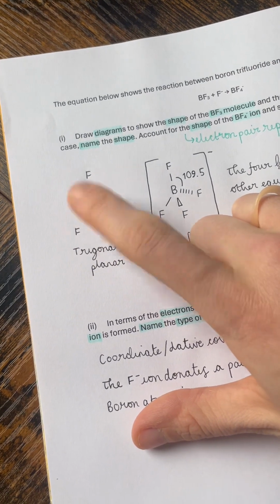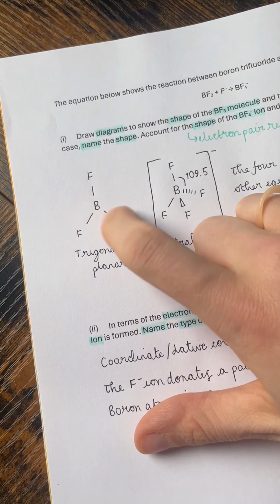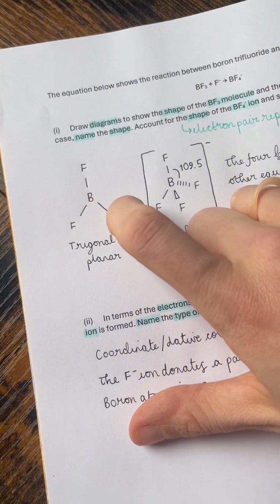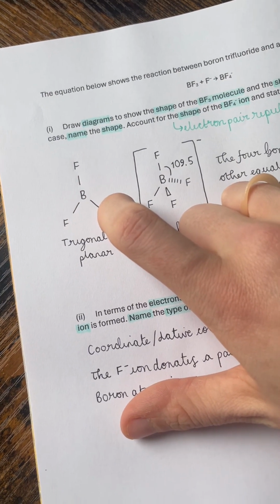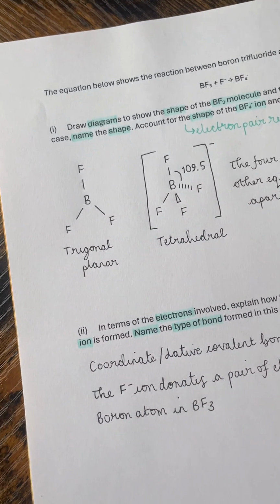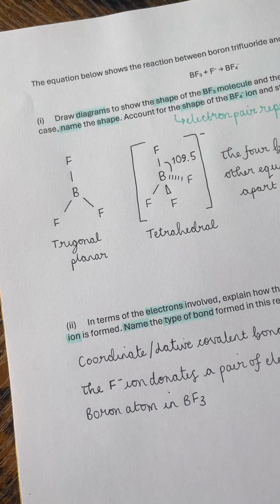This gives me 3 bonding pairs. There are no more electrons that boron has, it only has 3 and it's using 3. So therefore there are no lone pairs and only 3 bonding pairs. And every time we have a shape with 3 bonding pairs and no lone pairs, it will be trigonal planar.